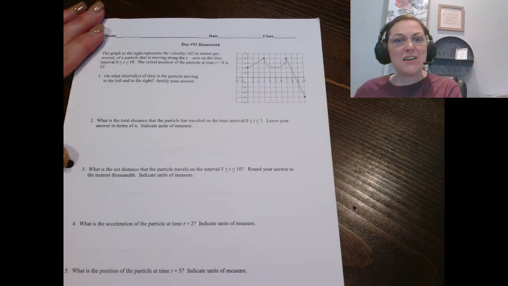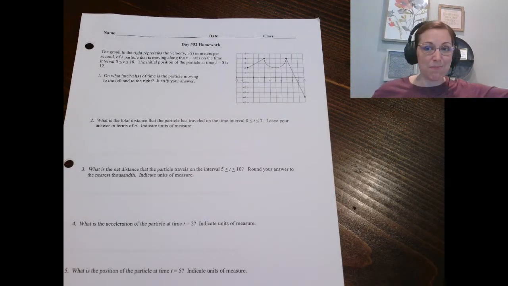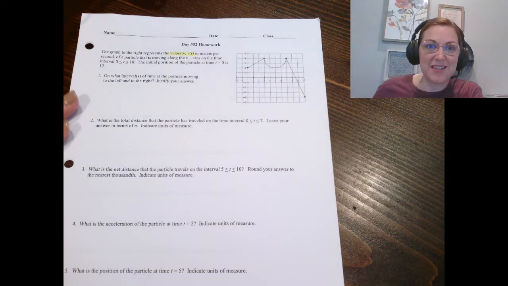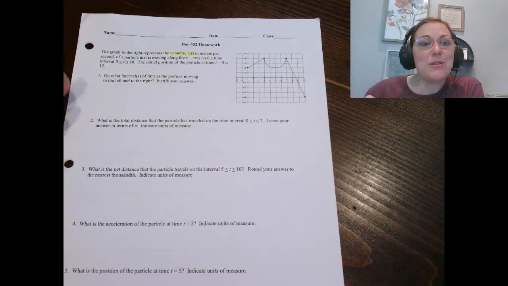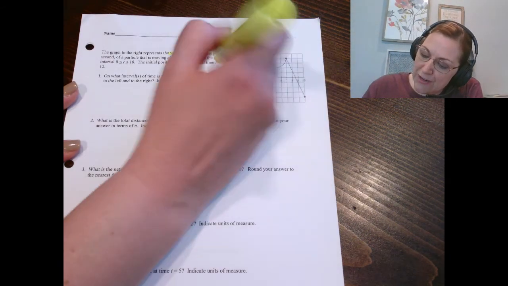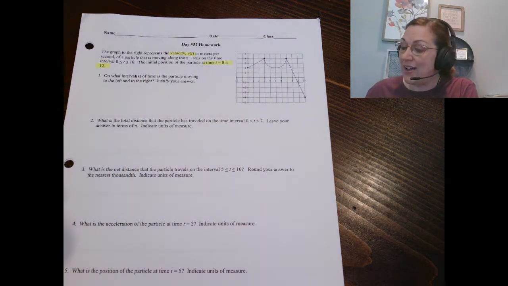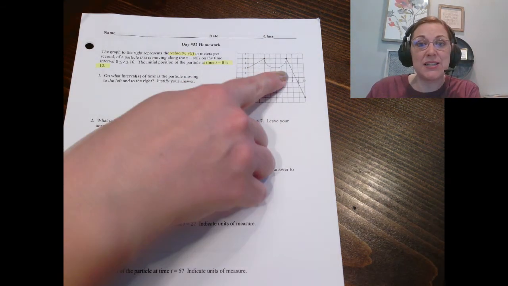If you've seen any of my videos before, you know I preach that most of the time the graph you're going to be looking at is the velocity graph. And in fact, we are correct in this problem. We're also told that the initial position of the particle at time t equals 0 is 12. That's important. And we've got this nice line segment, semicircle, line segment.